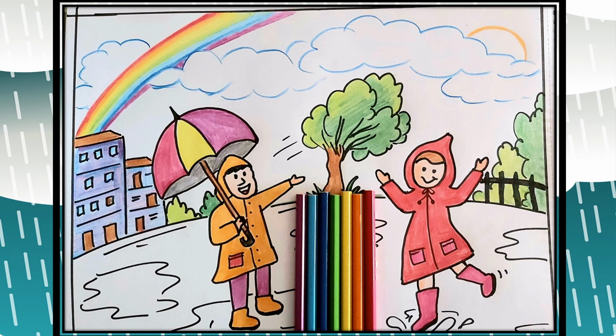If you want to skip the rainbow, that's also okay, but trust me, it really gives a very fresh feel to your rainy scene, because rain and rainbow are often connected together. We see them together, so it's really important to have this rainbow in the sky. Once you have this, then we will start coloring the sky now.